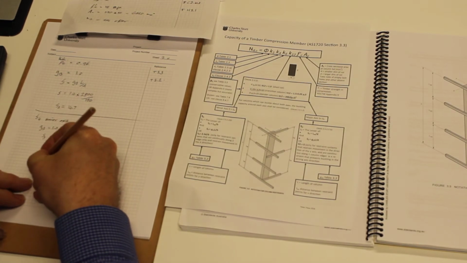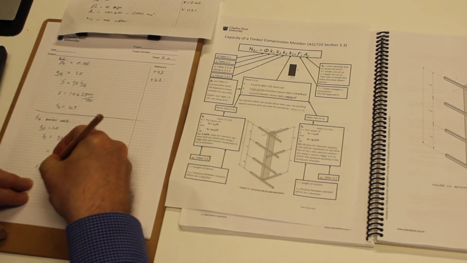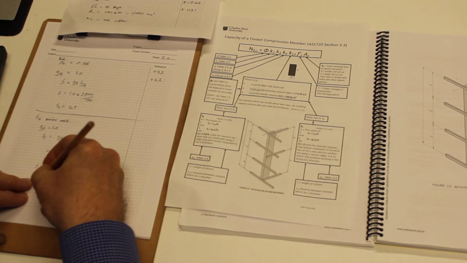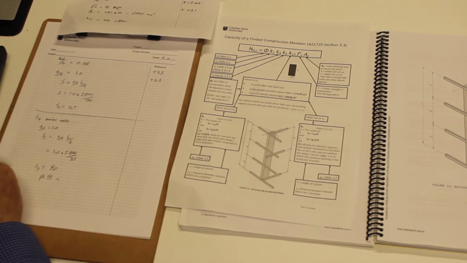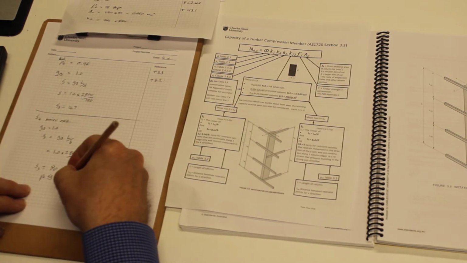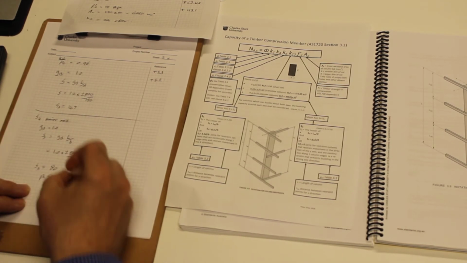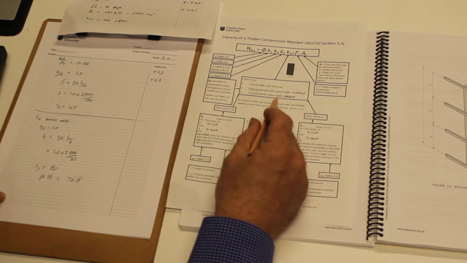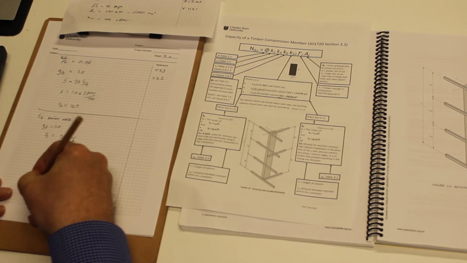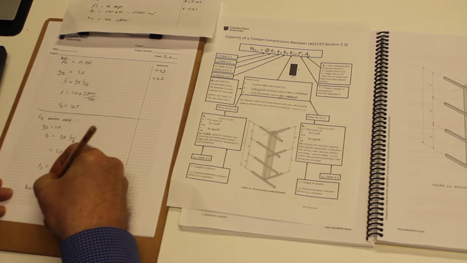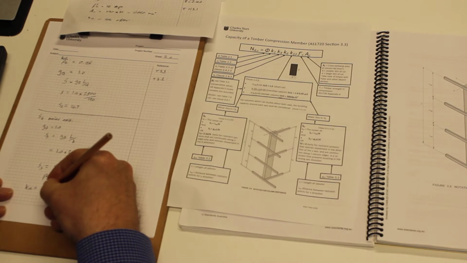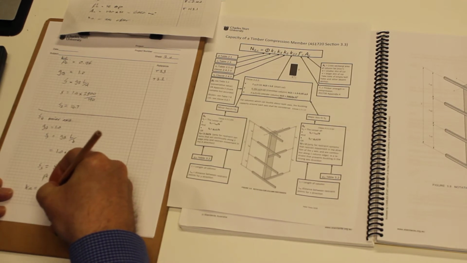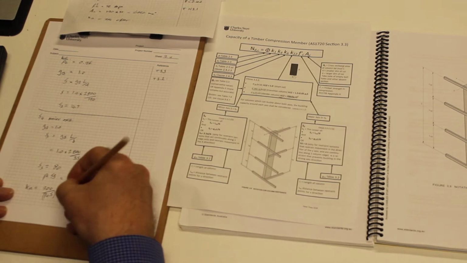So S is 80, and rho C times S equals 0.96 times 80 equals 76.8. So that rho C S is greater than 20, 76.8. You see it's actually a very slender column. So let's go ahead and work out K12, which is this formula here. K12 equals 200 divided by rho C times S, all squared.